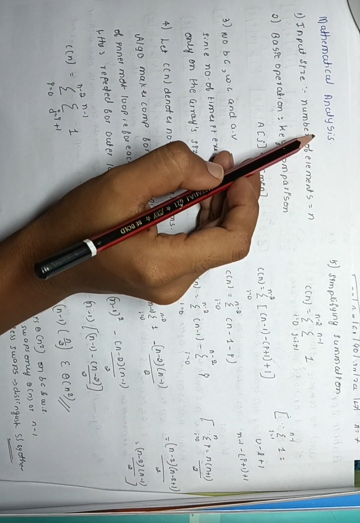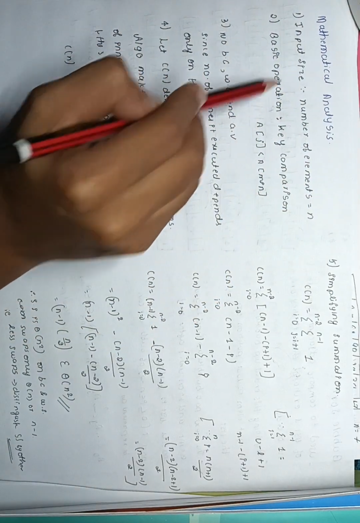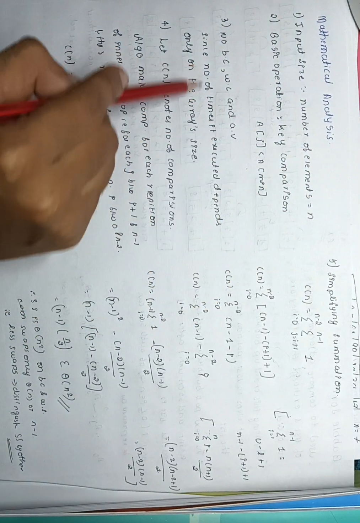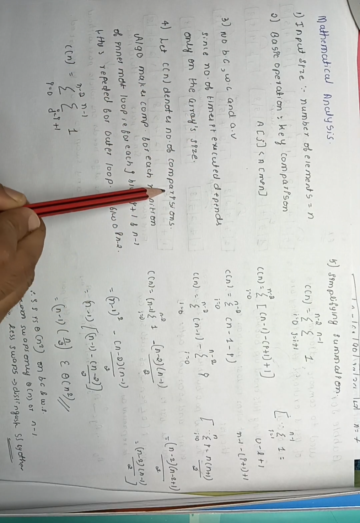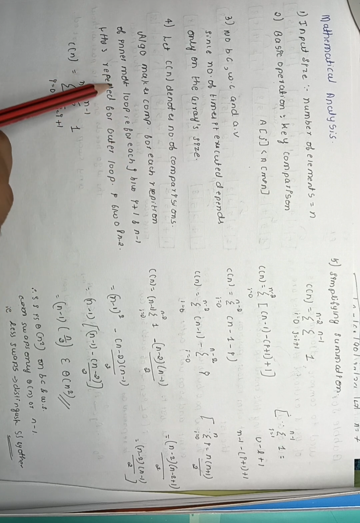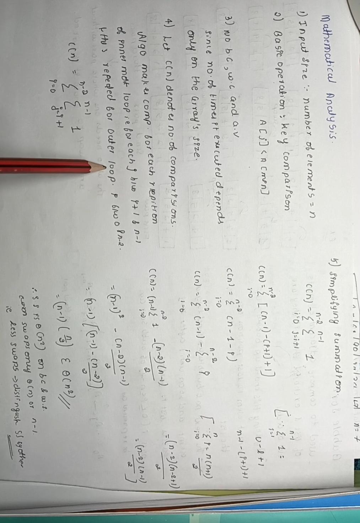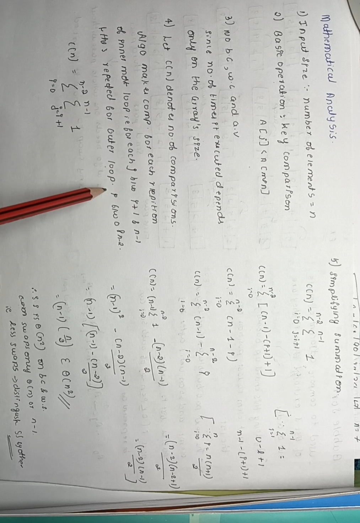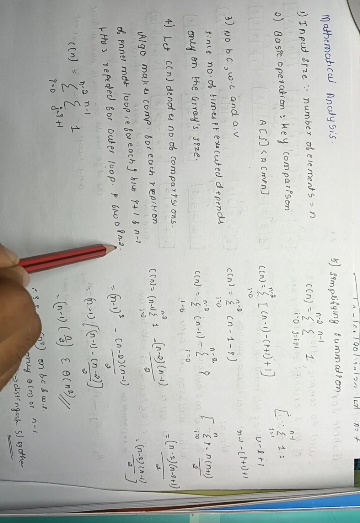Next, analysis of selection sort. Input size is the number of elements n. The basic operation we do is key comparison, and the number of times it executes depends only on the array size. Let C of n denote the number of comparisons. The algorithm makes a comparison for each repetition of the innermost loop, j between i plus 1 to n minus 1, repeated for the outer loop i between 0 to n minus 2, that we saw in the algorithm, right?